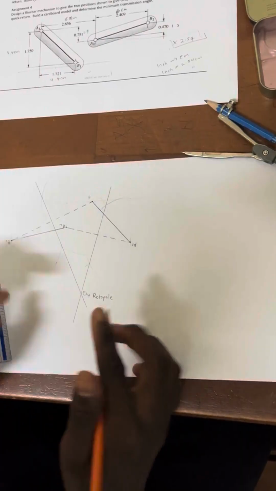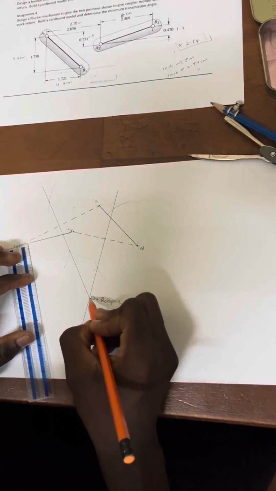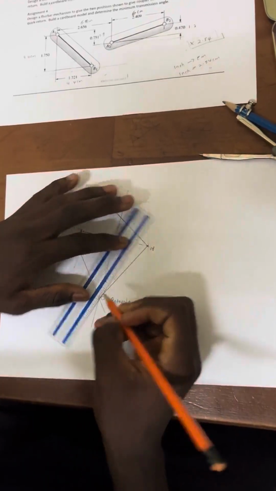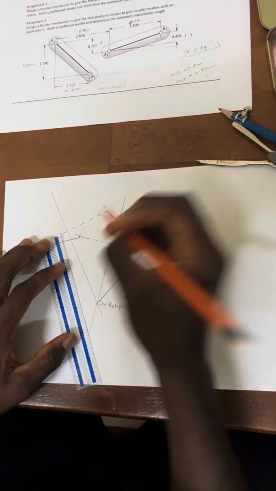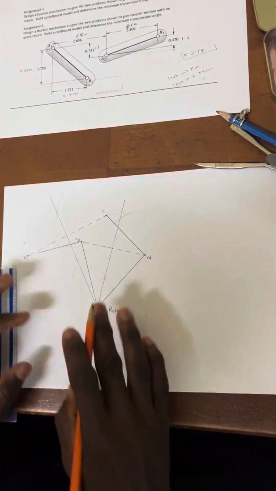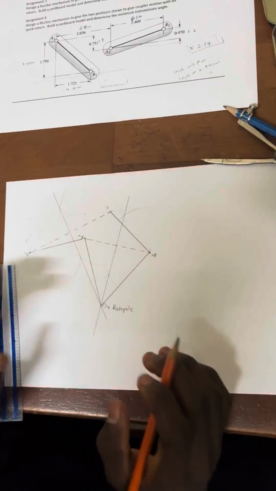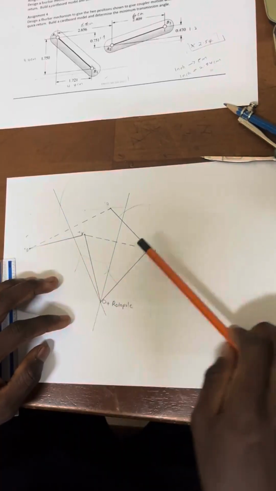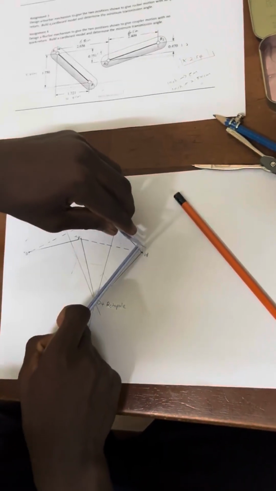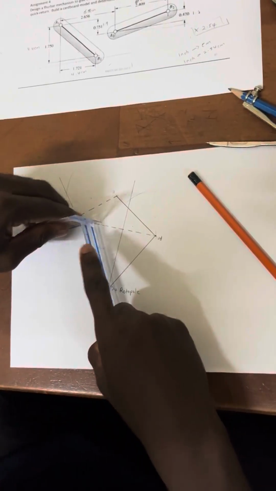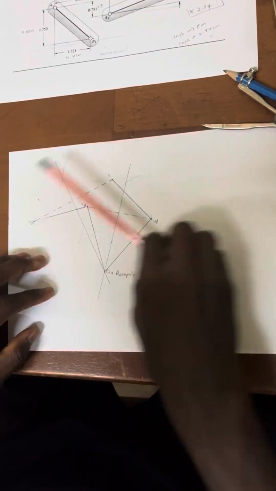So after getting the rotopole, you join the rotopole to A1 with a straight line, and then you join the rotopole to A2 with a straight line. So we are almost done. So now we want to add the diode, the mechanism that will move the L shape from this side to this side.